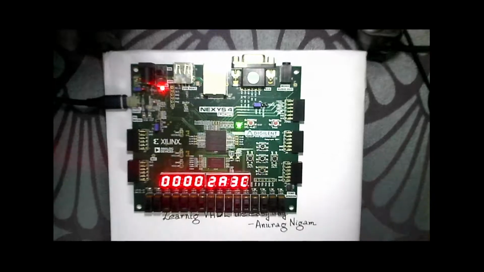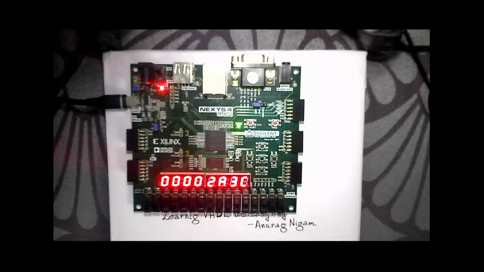So now, where are these constraints? Again, I kind of jumped ahead. So let me close the hardware manager now. Okay, let me go back to showing you my screen.